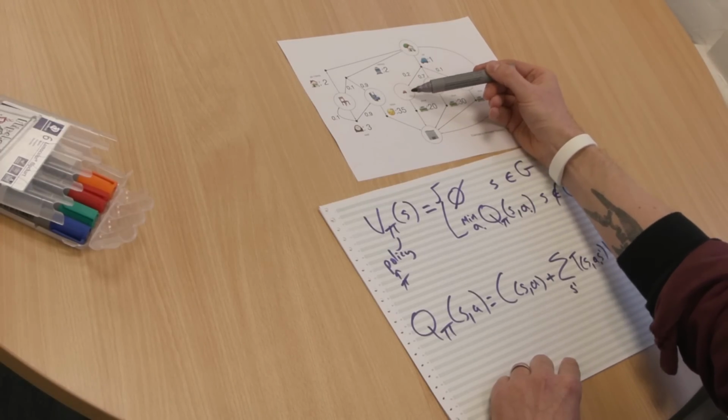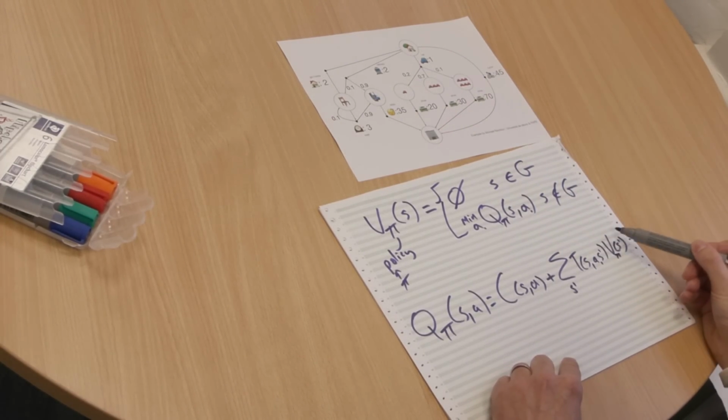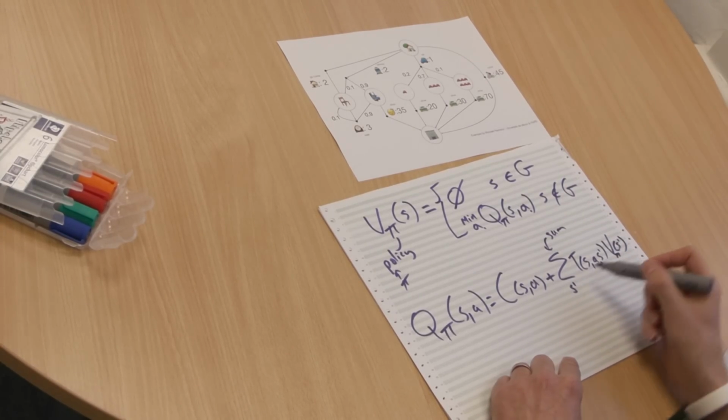So if I'm in home and I execute car, S prime might be light traffic. And if it's light traffic, then it's 0.2 multiplied by 20. And I'm summing it up across those just like I did for the example with the expected cost. So now I'm doing this sum. So this is our little sum symbol, doing a sum over all the successor states.